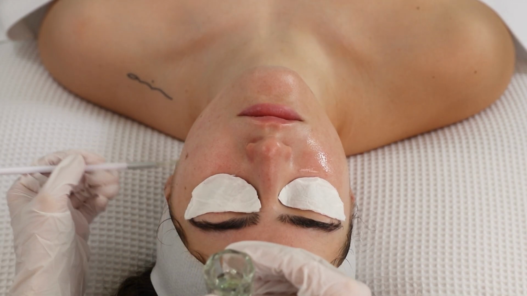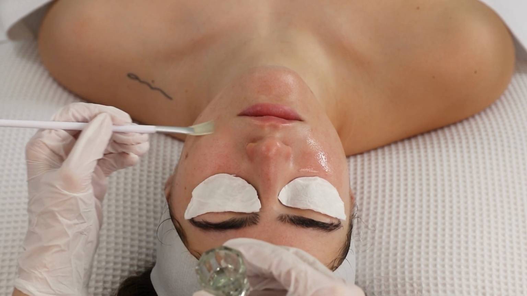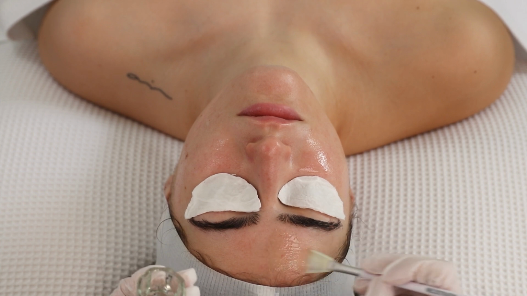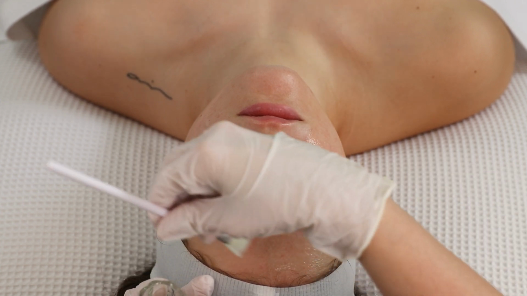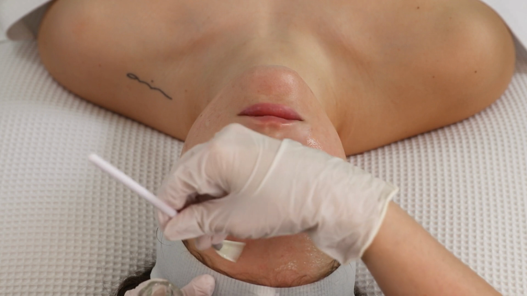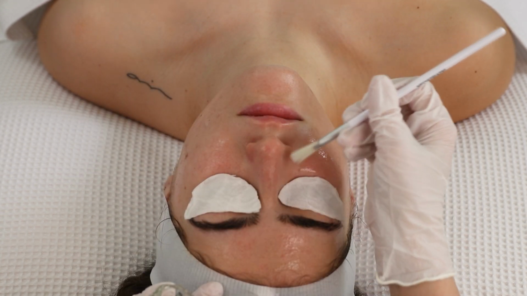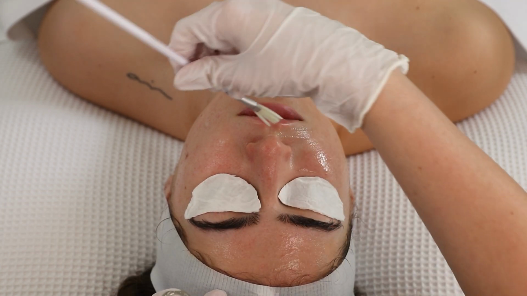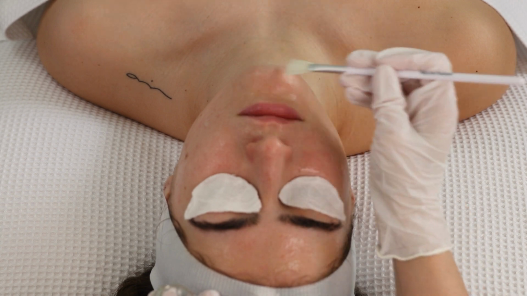And again, we're just repeating the same process, starting from the chin area, moving up to the jawline and then the cheek. Once that's done, we move on to the forehead, and you are going to start from the right side, moving the brush outwards, going towards the temples, and then repeating the same on the left side of the forehead. Finally, go over the nose, upper lip and the chin area. Once the chemical peel is on, you can remove the cotton pads from the client's eyes.